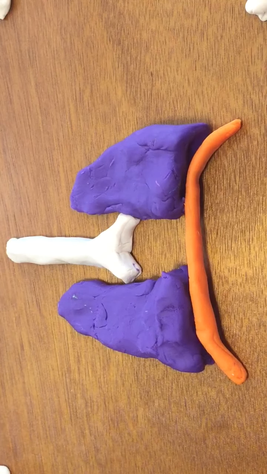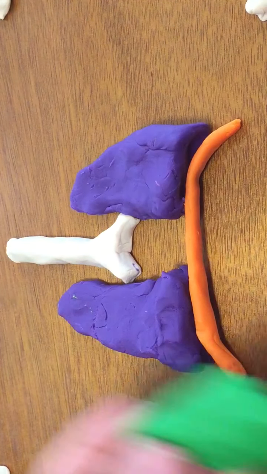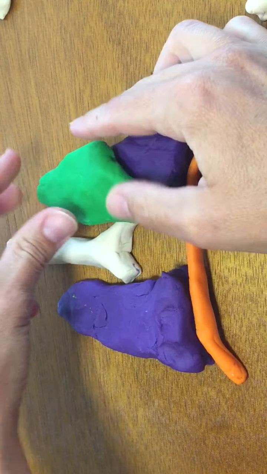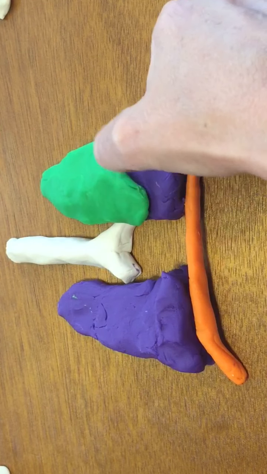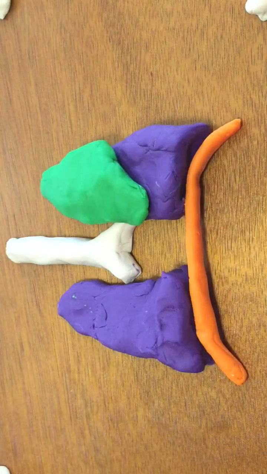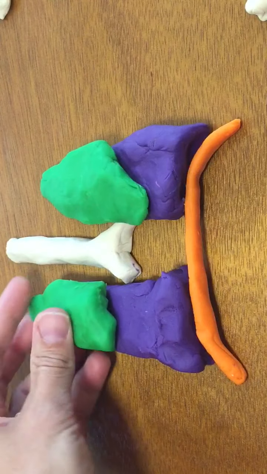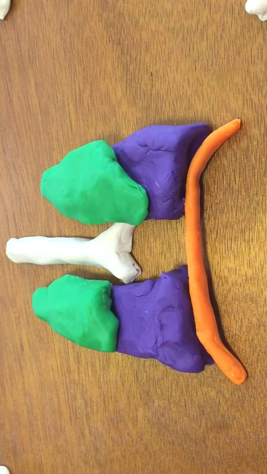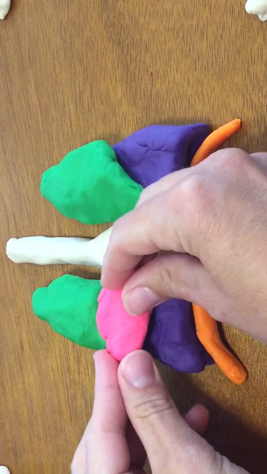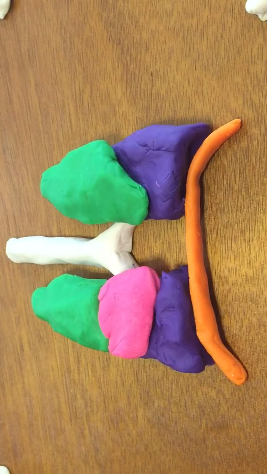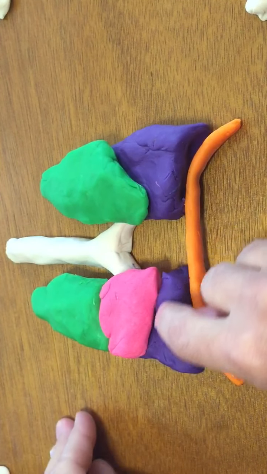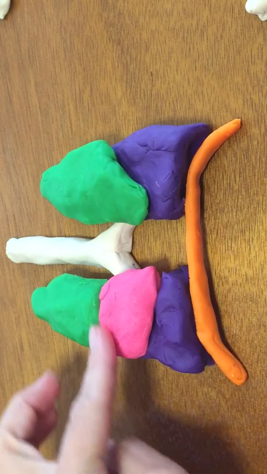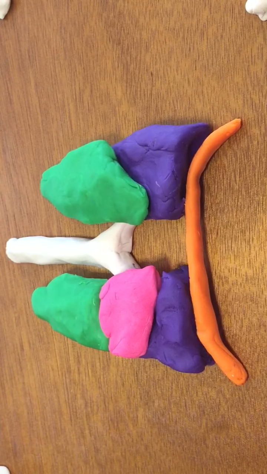Now we're going to add the superior lobes, and on the left side, those are the only two lobes we're going to have, the superior and the inferior lobes, and this fissure between them is called the oblique fissure. Oblique means diagonal. On the right lung, we also have a superior lobe, but in addition, we have a middle lobe. So on the right lung, it's different. We have a horizontal fissure here and an oblique fissure down here. So we have two fissures because we have three lobes.